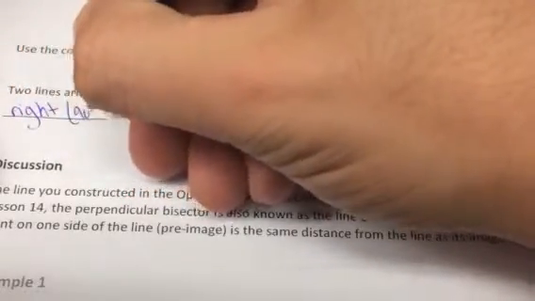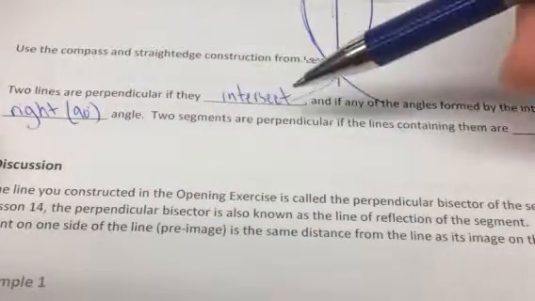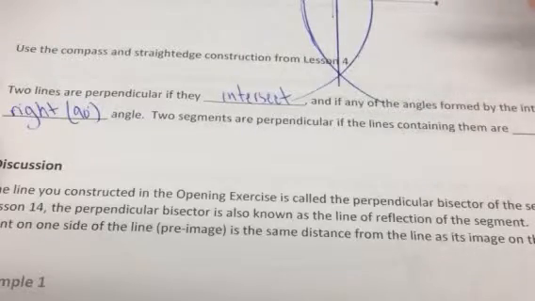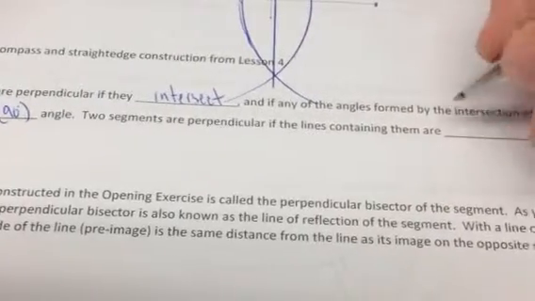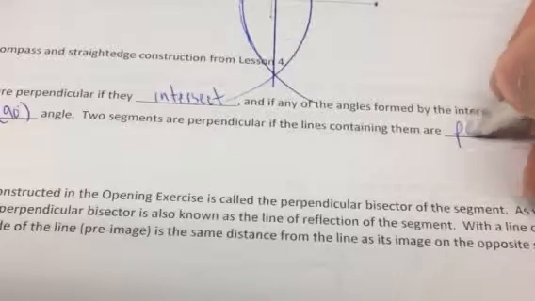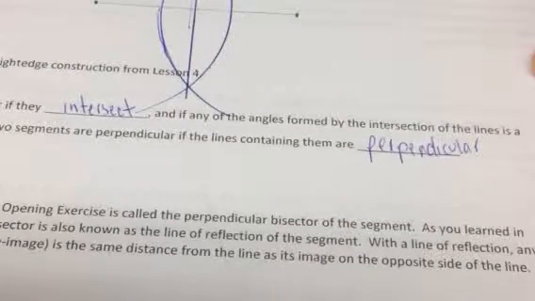So we know right angles are 90 degrees. Right? So two segments are perpendicular if the lines containing them are perpendicular. So that one's just straightforward, nothing too fancy. But some things that you need to know, perpendicular. All right, cool. So we're done with that opening exercise.